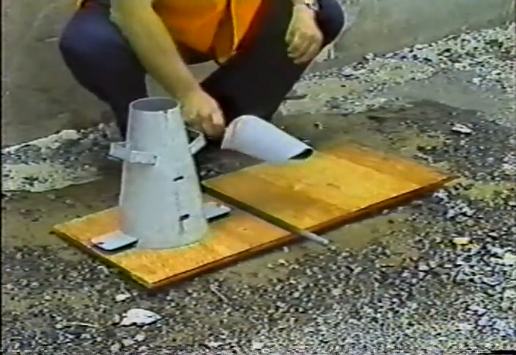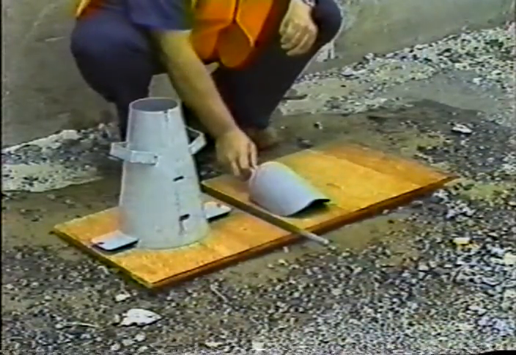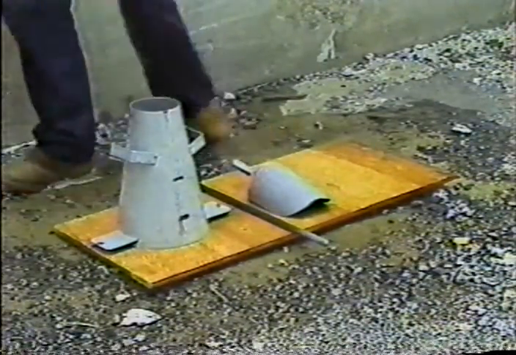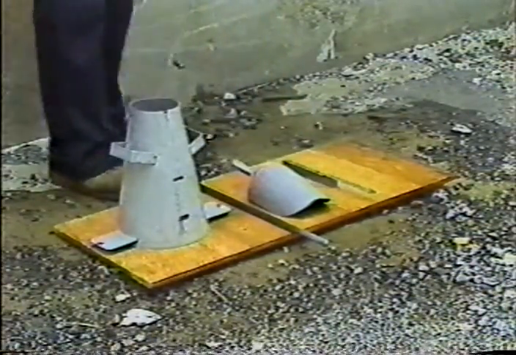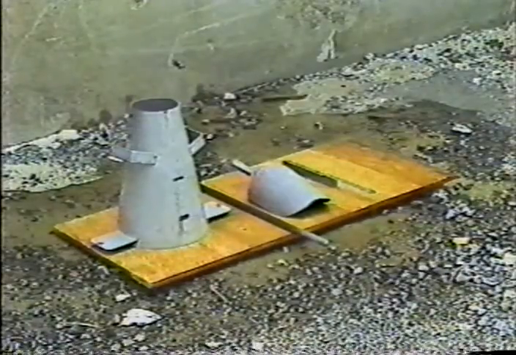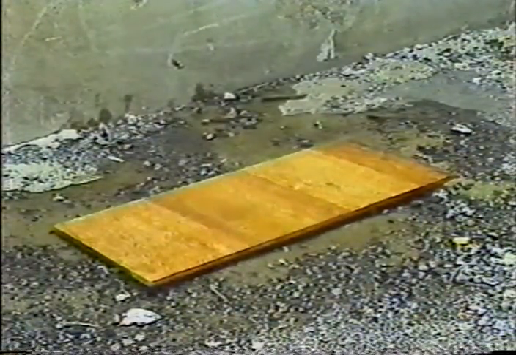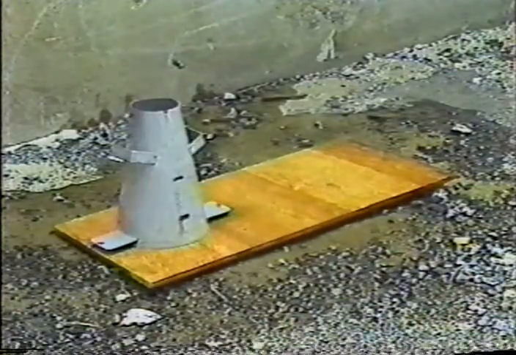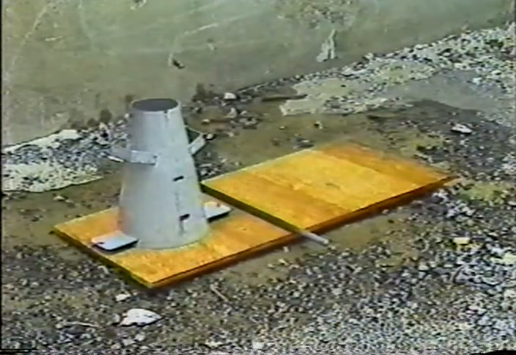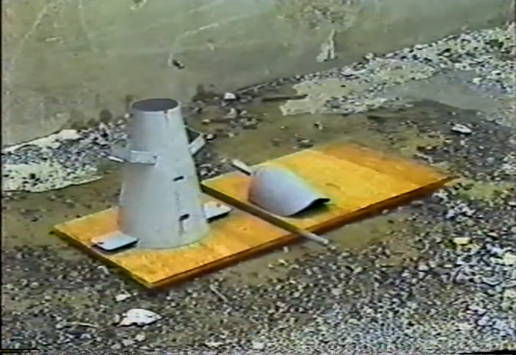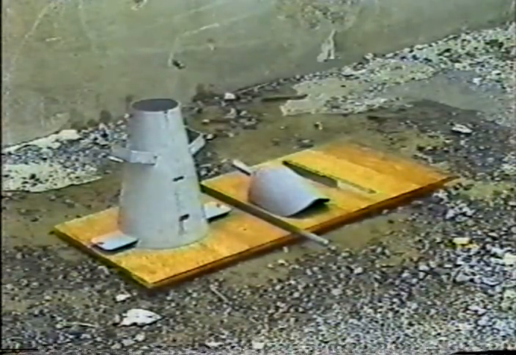Next, a scoop. The kind with a rounded bottom is best because it makes it easier to get the concrete into the cone. And finally, something to measure the slump with, a ruler or measuring tape. And that's all the equipment you need. The base, the cone, the rod, a scoop, and a ruler. Now for the test procedure.